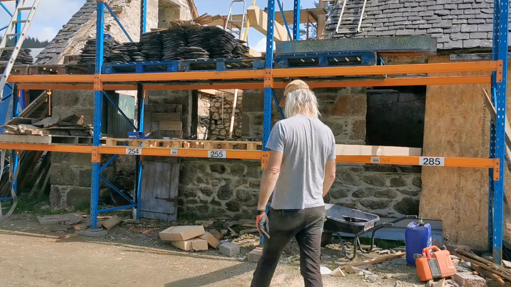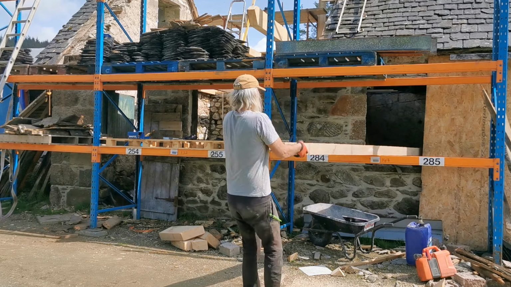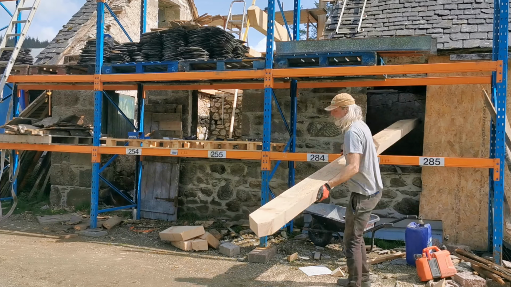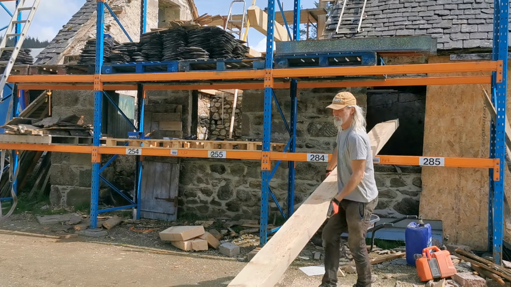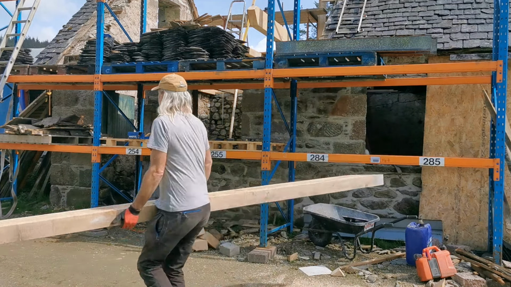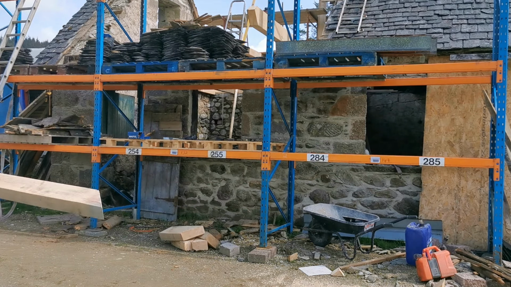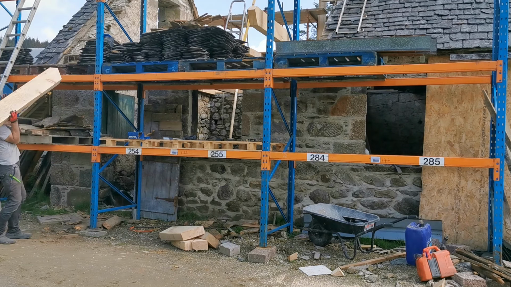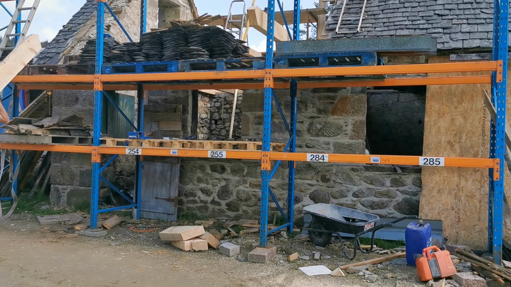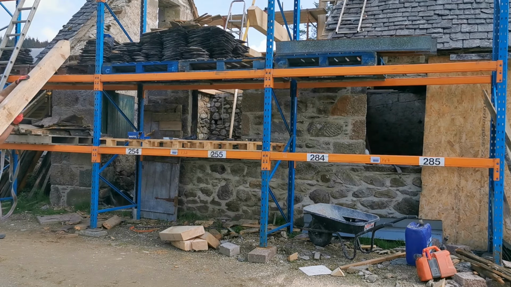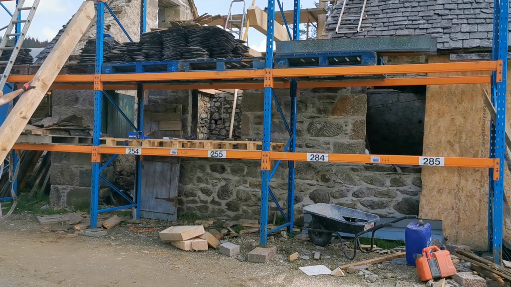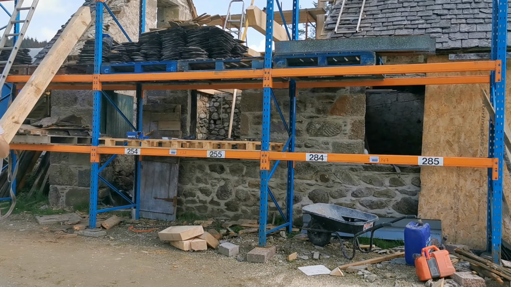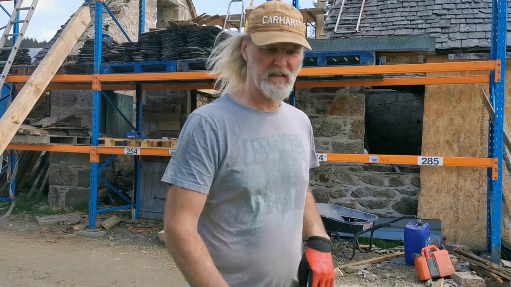Should we get that loaded onto the scaffold? That'll do for now.